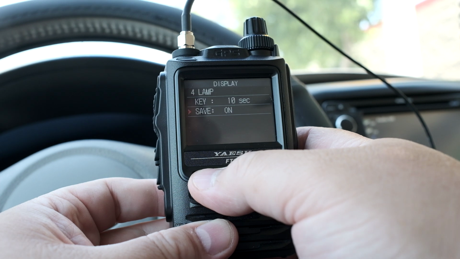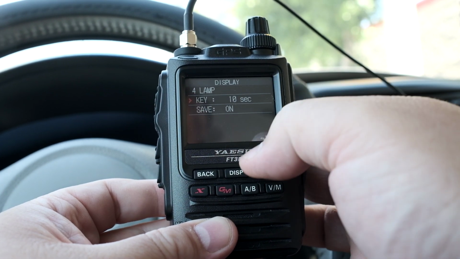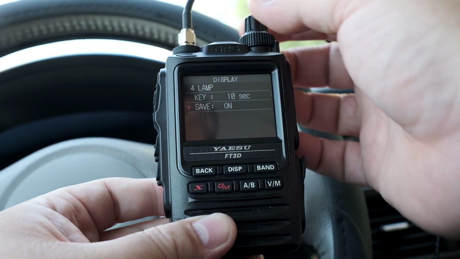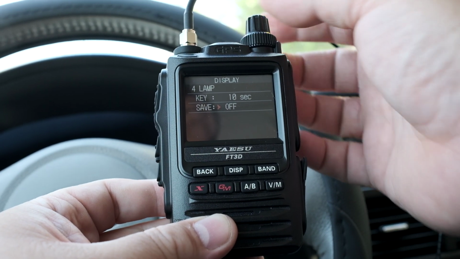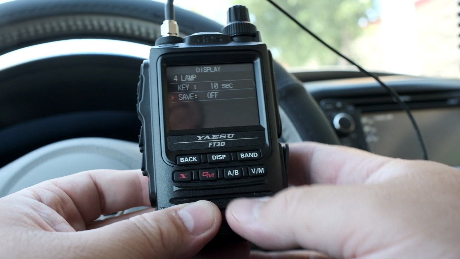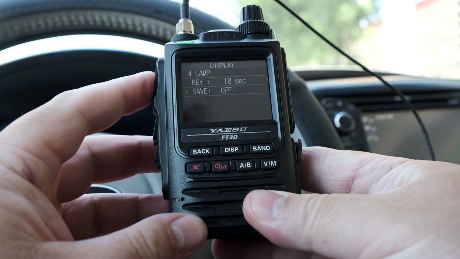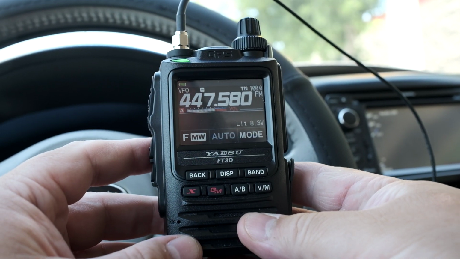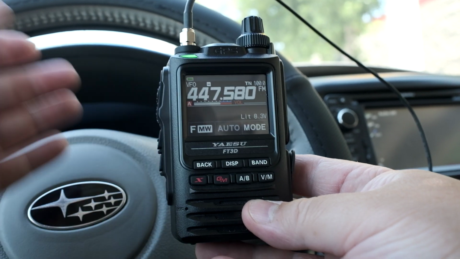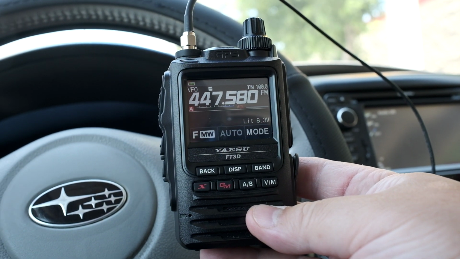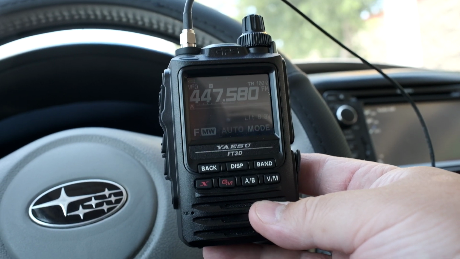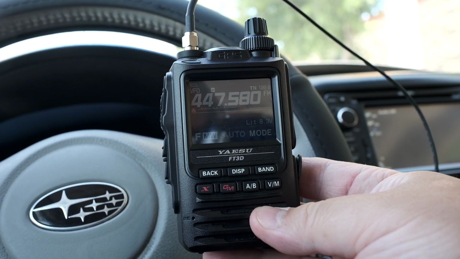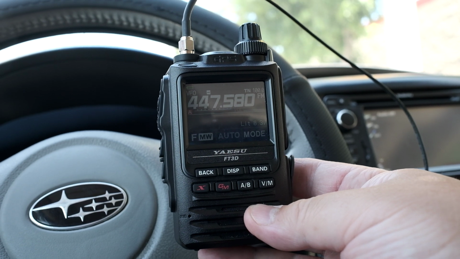Let's go back. Let's go to lamp again. Let's click display. Let's click on off. Let's go back. We can press on the PTT button. So this is how you can see it in the shade. It's level 6. Now it's at level 1 after 10 seconds. And you can sort of see the numbers.